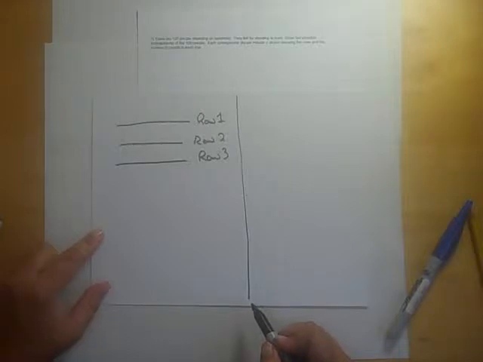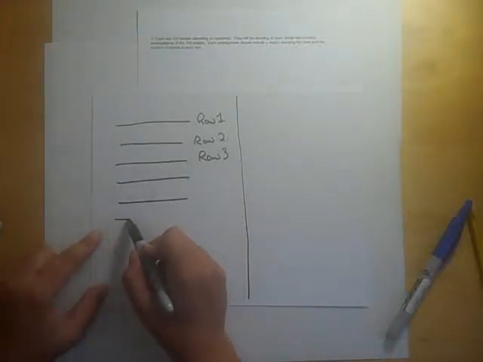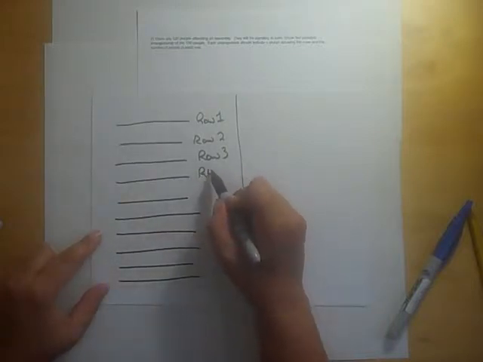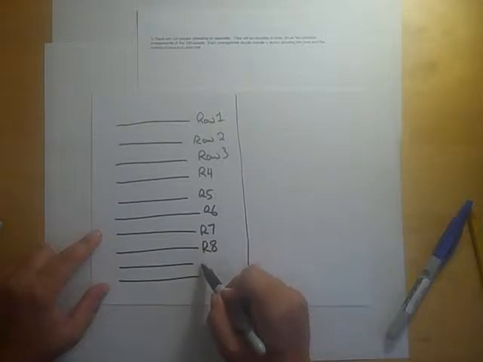So there's so many different possibilities of this. Let's just say that I wanted 10 rows. 4, 5, 6, 7, 8, 9, 10. So I'm going to abbreviate now. Row 4, row 5, row 6, row 7, row 8, row 9, row 10.